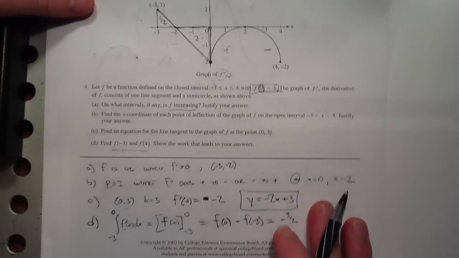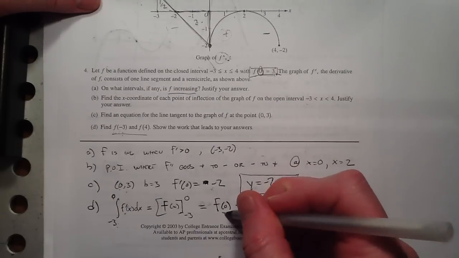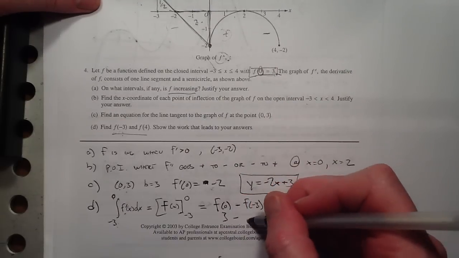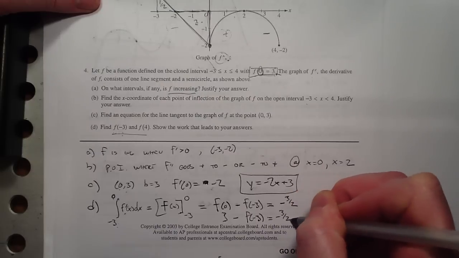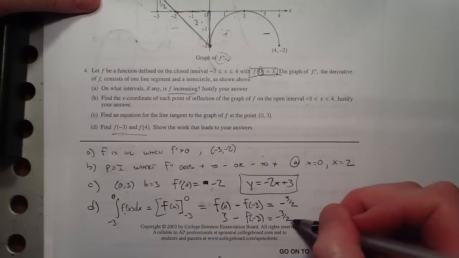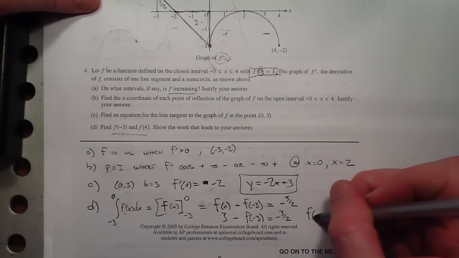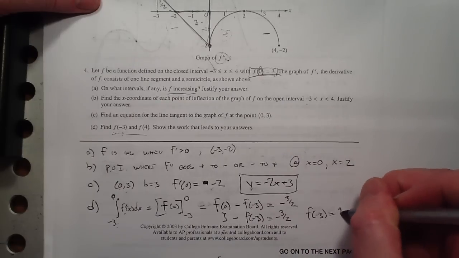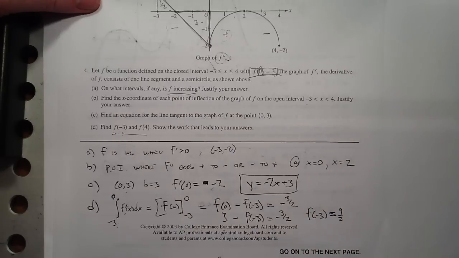So solving this equation, I know that f of 0 is 3 minus f of negative 3, which is what we're trying to find, right? So that would give me 6 and 9/2. So f of negative 3 is 9/2. Right?